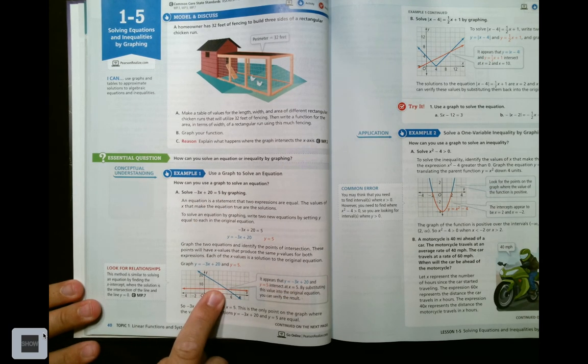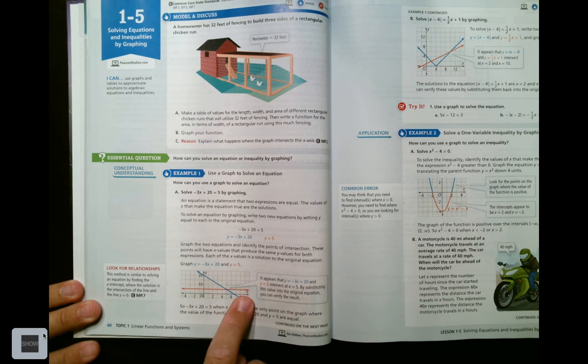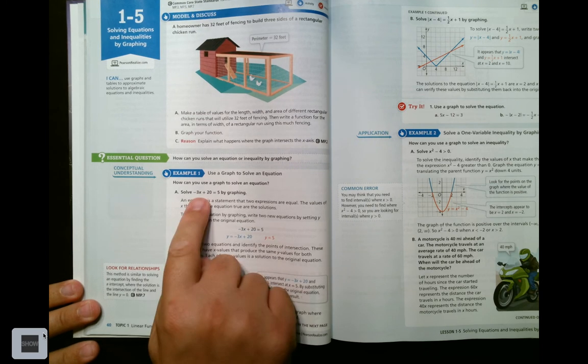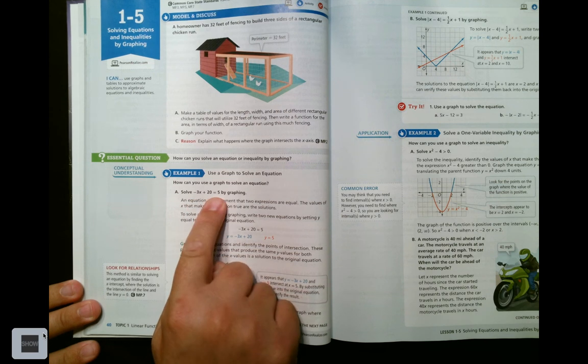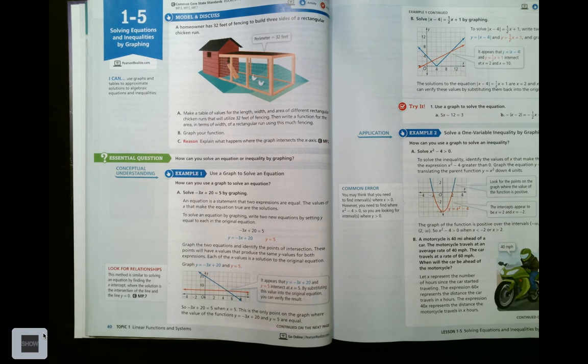They've got them color-coded down here. Negative 3x plus 20 is the blue line. 5 is the red line. You can also think about this as y equals negative 3x plus 20 and y equals 5, just splitting the left and right side into two separate functions. That's essentially what they're telling you in the tutorial they're walking you through.